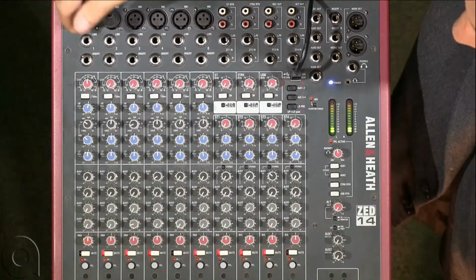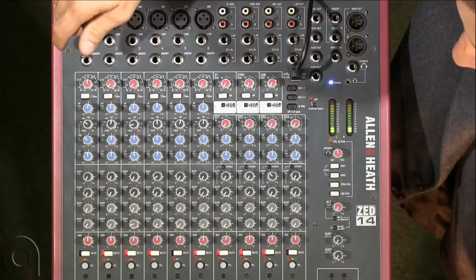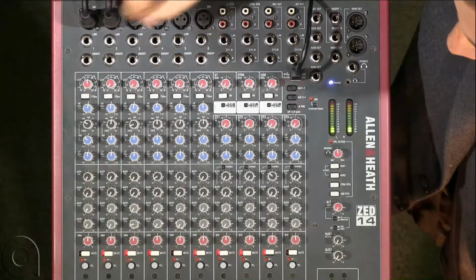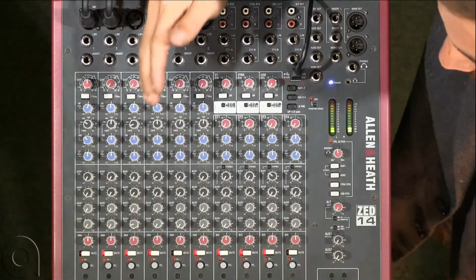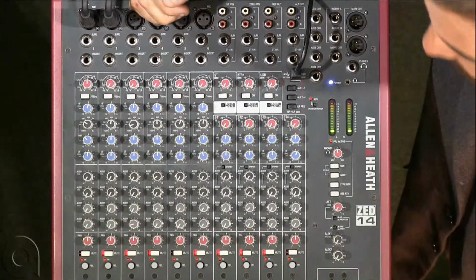I have the audio from my microphone coming into channel 1 that'll be broadcasting while we're speaking, and I've duplicated that audio into channel 2 so that we can set the channel up from scratch and see what happens.